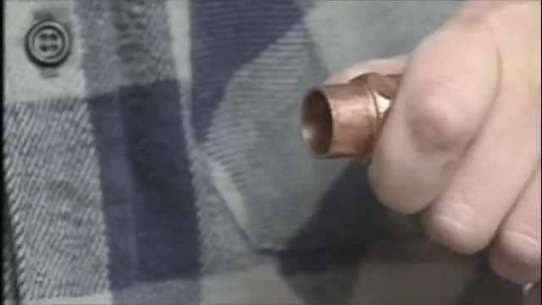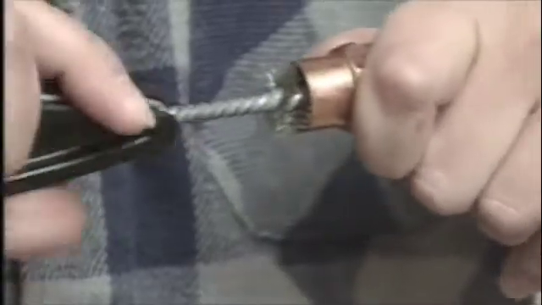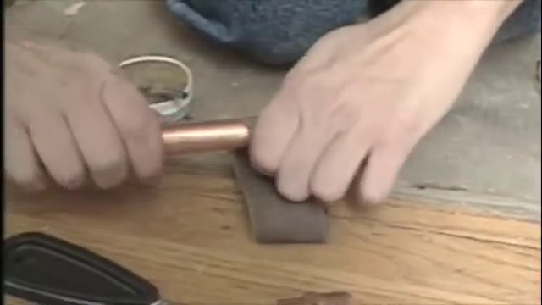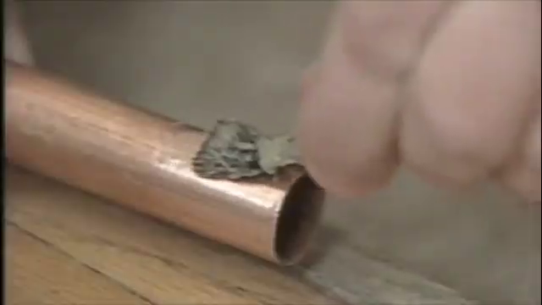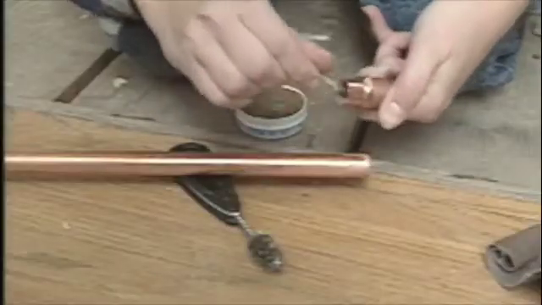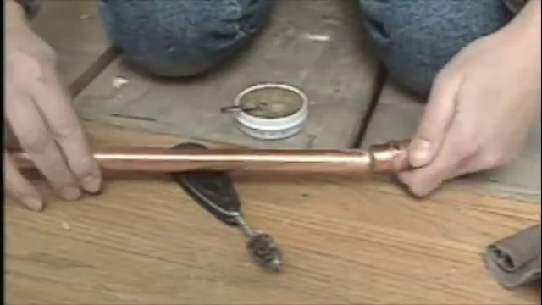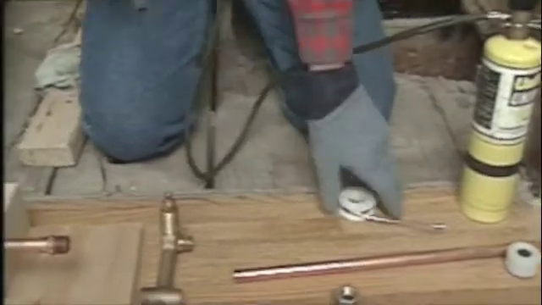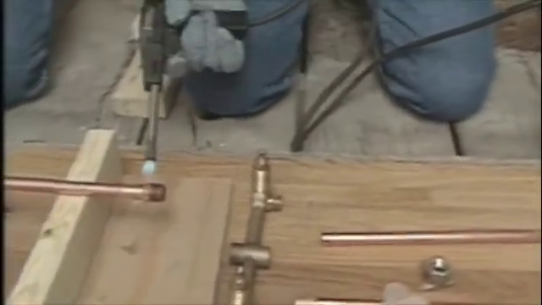Before joining the fittings and pipes, you eliminate the impurities by reaming out the fitting with a wire brush and cleaning off the end of the pipe with an emery cloth. Next, you apply a paste known as flux to each surface you're joining. Then you sweat the joint, as plumbers like to call it. Push the pieces together and heat the joint evenly with a propane torch. Wear heavy gloves to protect your hands.